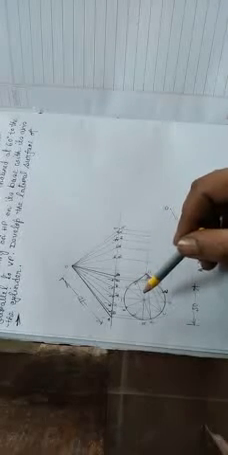From the top view you can see the base is a circle. We divide this circle into 12 equal divisions. As I told you in the previous drawings, this is how you can divide a circle into 12 equal divisions: 1, 2, 3, 4, 5, 6, 7, 8, 9, 10, 11 and 12. So these are the 12 equal divisions.